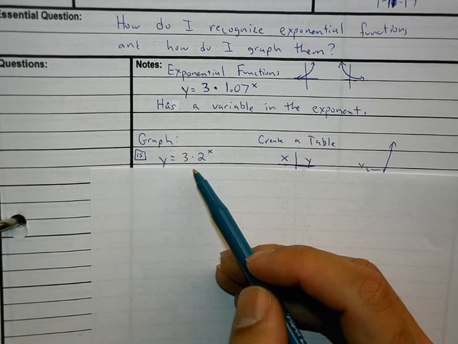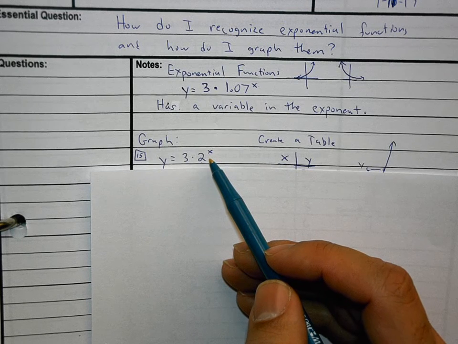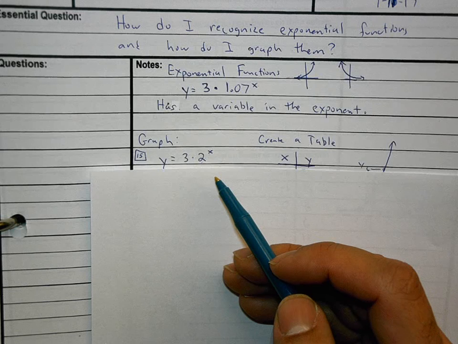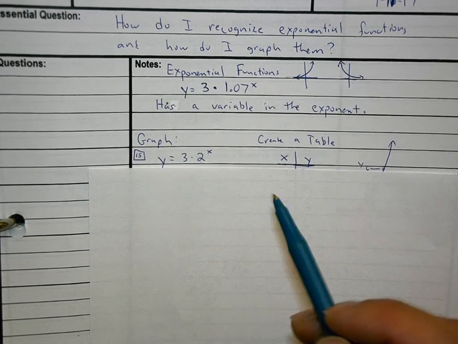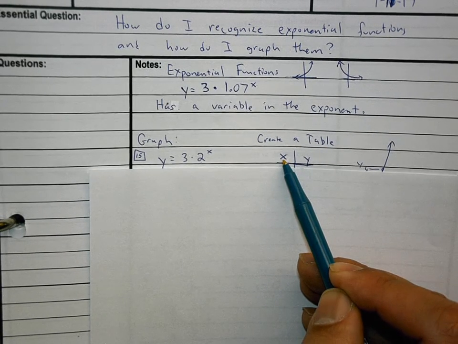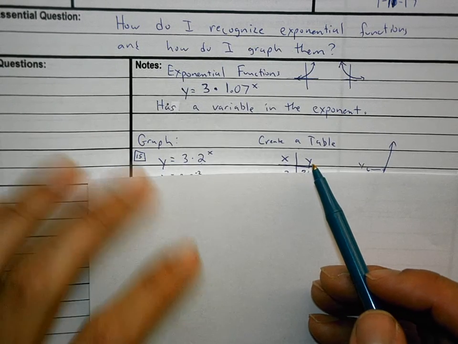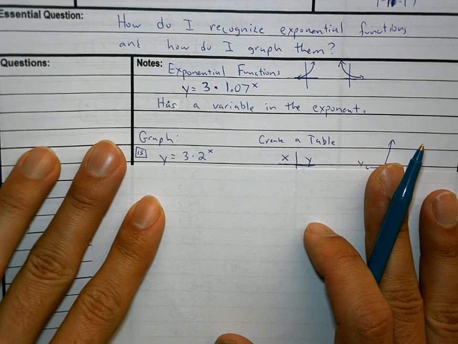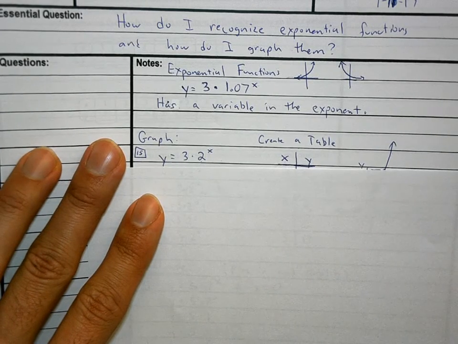If I ask you to graph y equals 3 times 2 to the x, there are going to be 4 graphs on your worksheet. You've never graphed these before, so I want you to create a table. With your table, you're going to make an x and a y, and you're going to pick certain numbers for your x and for your y. If you are in a time crunch, then use three numbers. But if you want to be more specific, we're going to use 5 numbers.